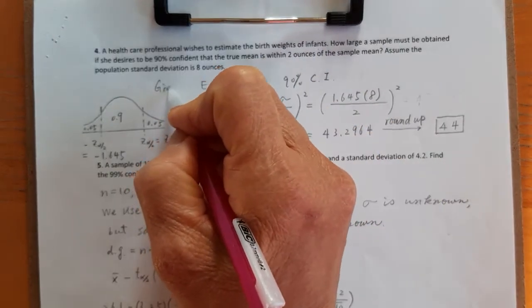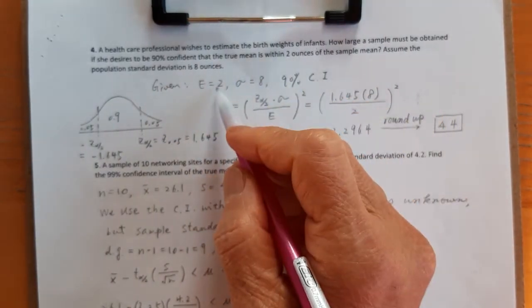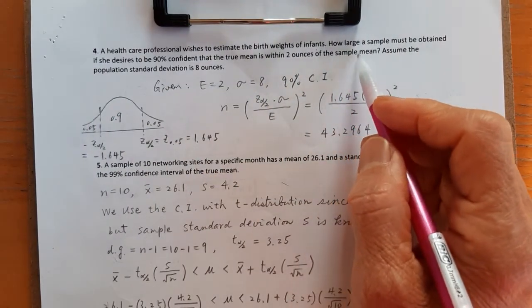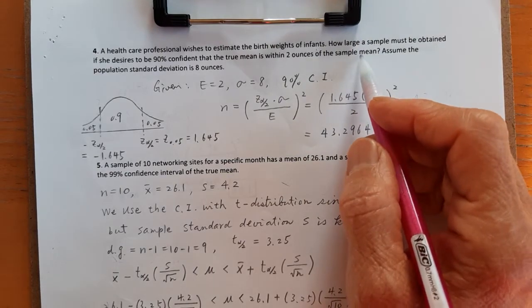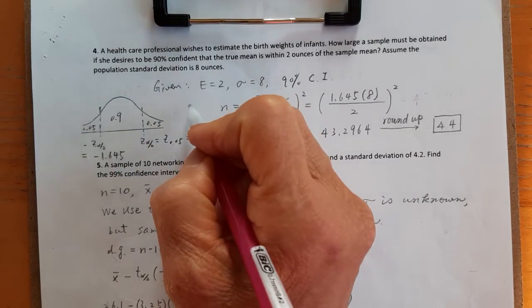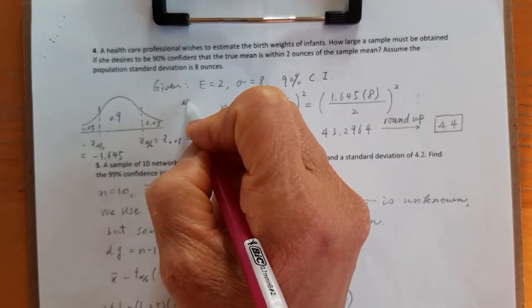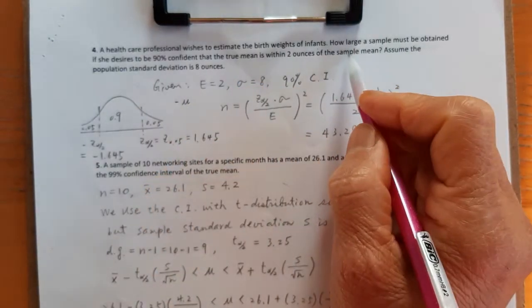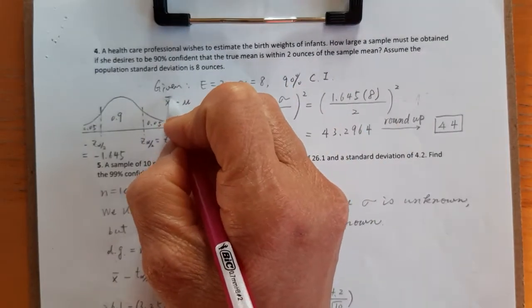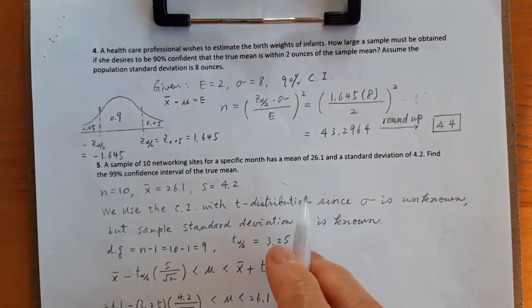So the margin of error E is 2 ounces of the sample mean. The true mean, the population mean mu, and the sample mean x bar, that difference is what we call within two ounces.